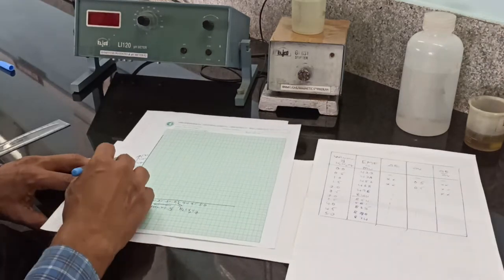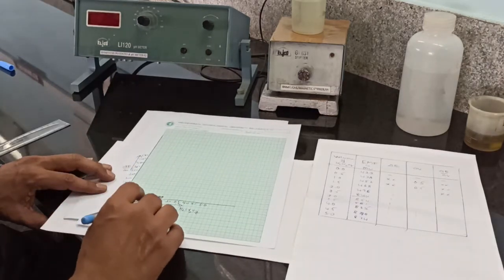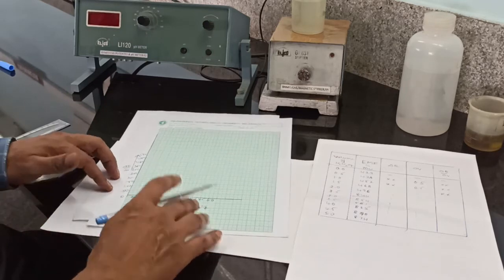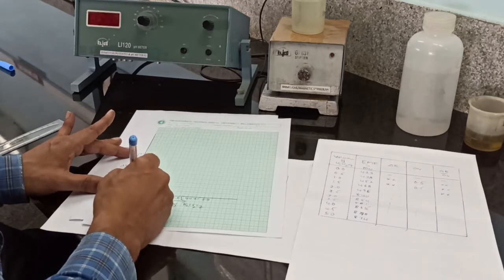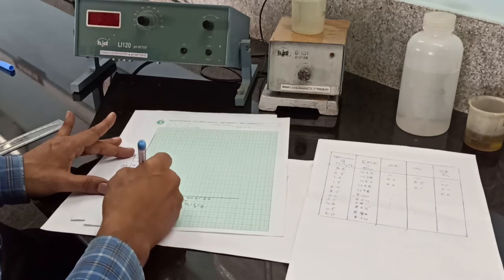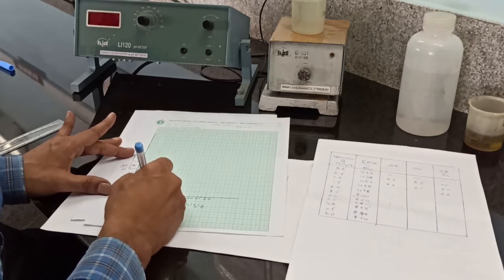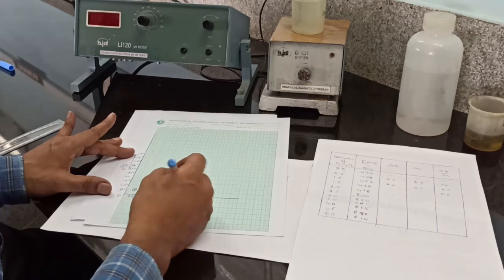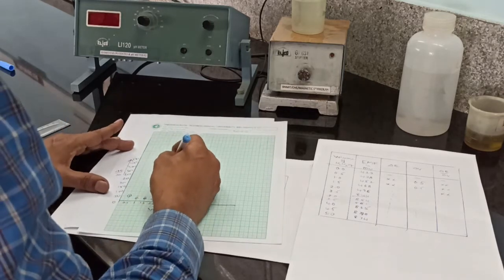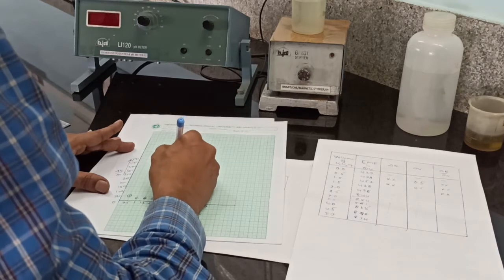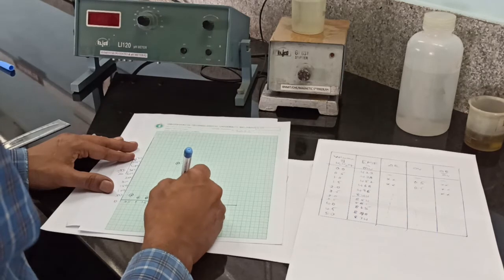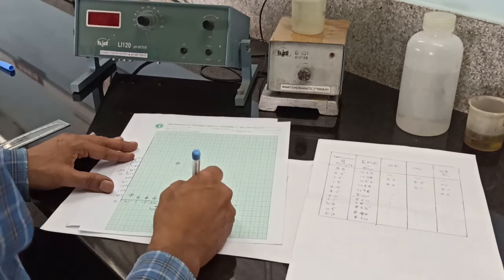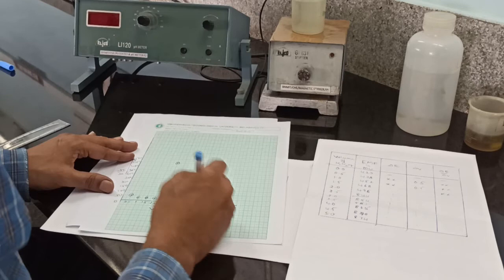Plot the graph of delta E by delta V versus volume of potassium dichromate. For 0, there is no value. At 0.5, so here is the point, put a cross mark and circle it. At 1, 1.5, 2, at 2.5, you observe the rapid rising EMF. So here is the point. At 3, 3.5, 4, 4.5 and 5.